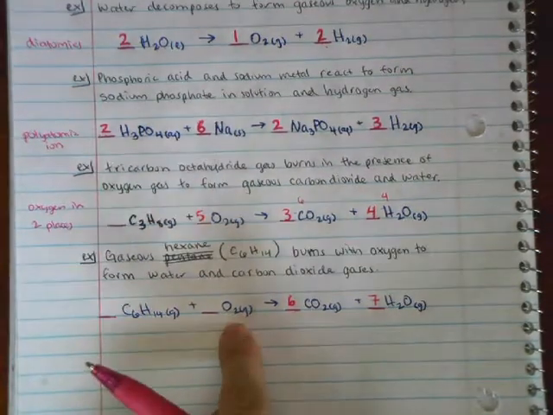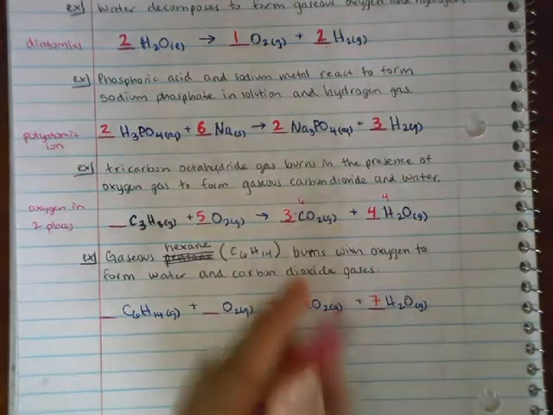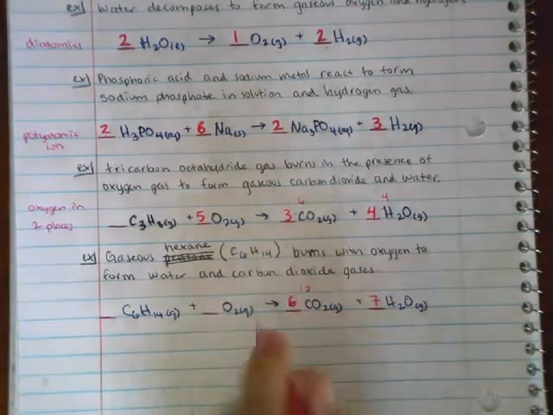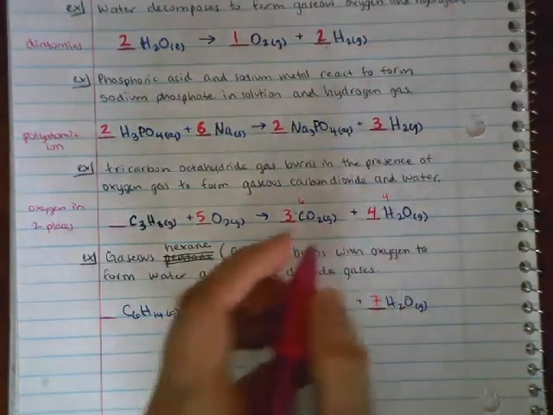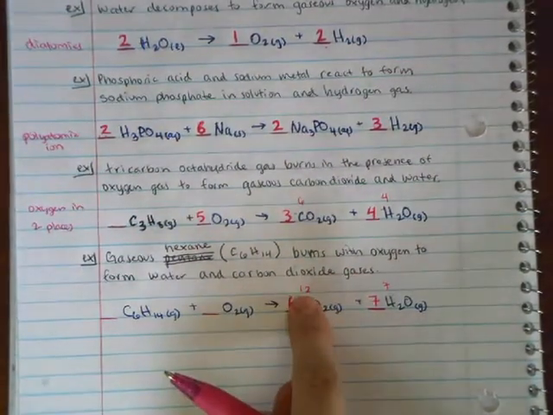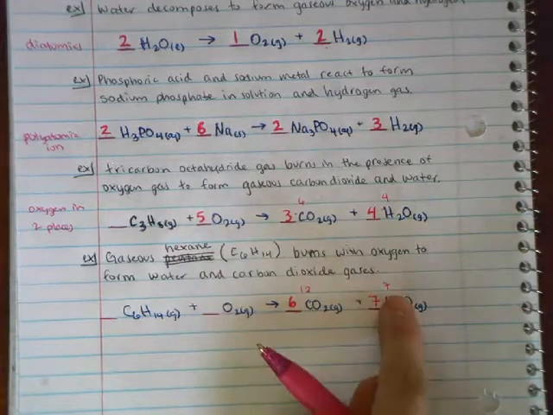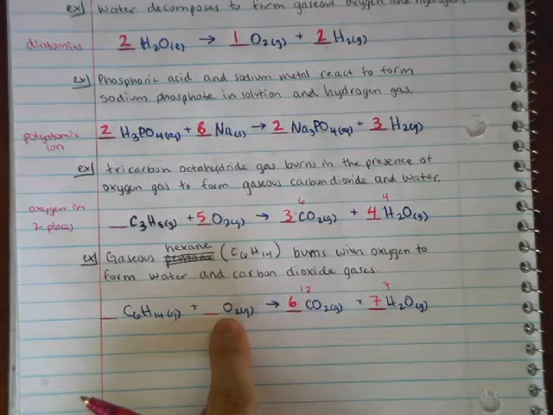So again, just 2 starting on the left. On the right I have 12 coming from the carbon dioxide, okay, and then 7 coming from the water, okay, and 12 plus 7 is 19. Over here, I'm starting with O2. There's no whole number that I can multiply 2 against to get to 19. Alright, so I'm kind of stuck.